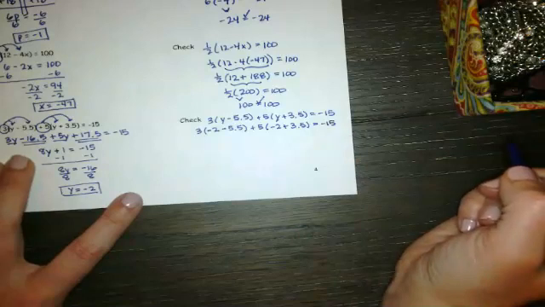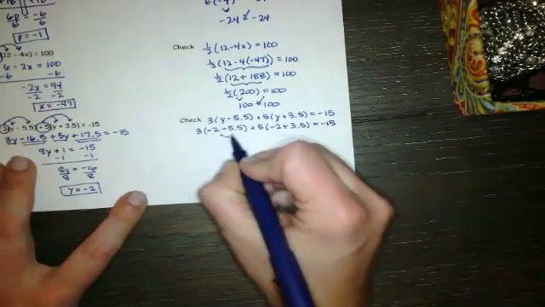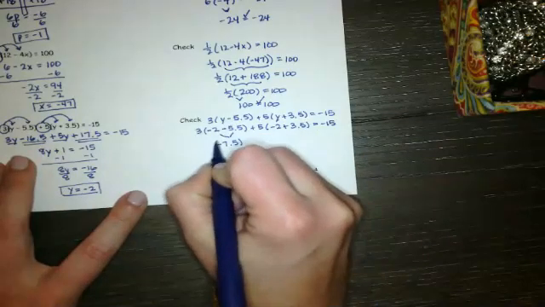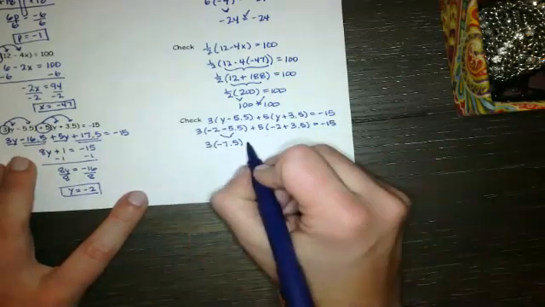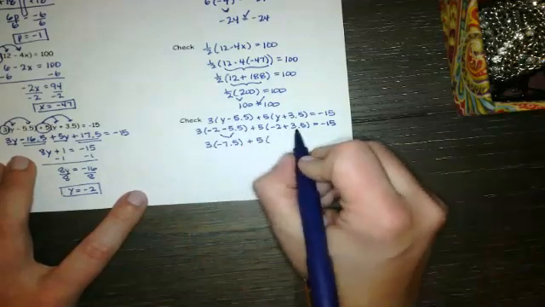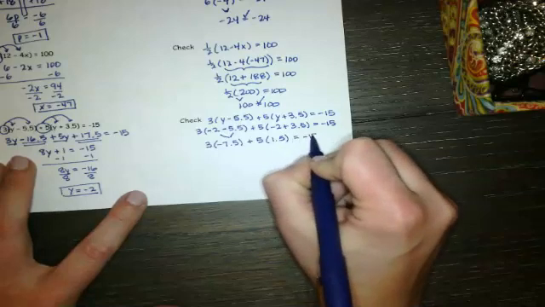Okay, now again, PEMDAS tells us to do what's in parentheses first. Negative 2 minus 5.5 is negative 7.5, which I have to keep in parentheses because it's being multiplied by the 3. Then I'm going to bring down the plus 5. Negative 2 plus 3.5 is positive 1.5.